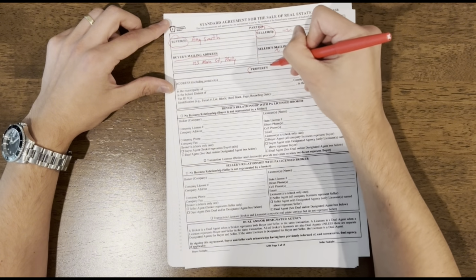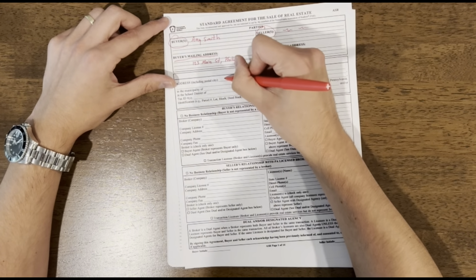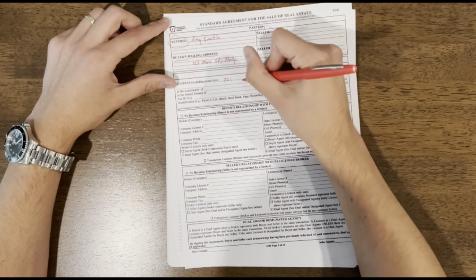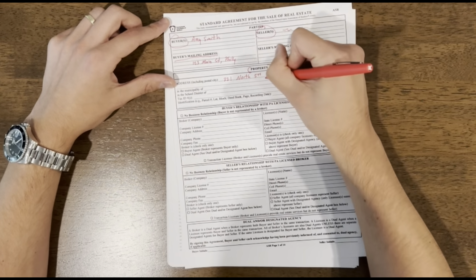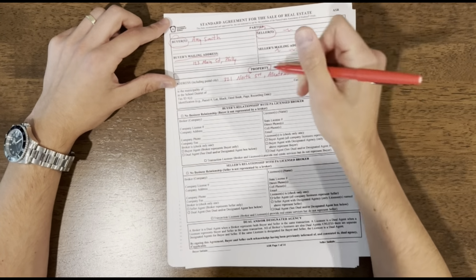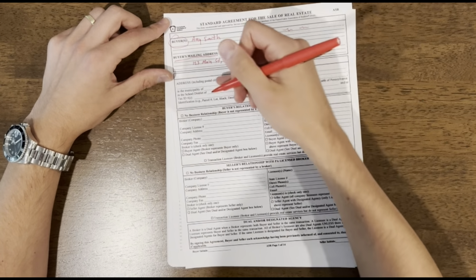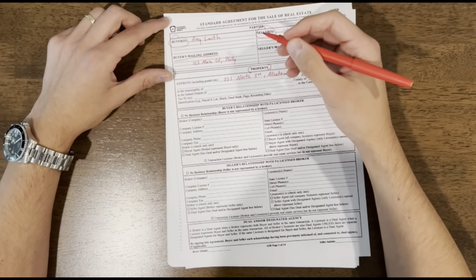Right here, this is where you put the information for the property that they're looking to buy. So let's say the address they're looking to buy is 321 North 5th Street in, let's say, Allentown, PA. So you put the address here, including the postal city. So the entire document kind of tells you what to put everywhere.